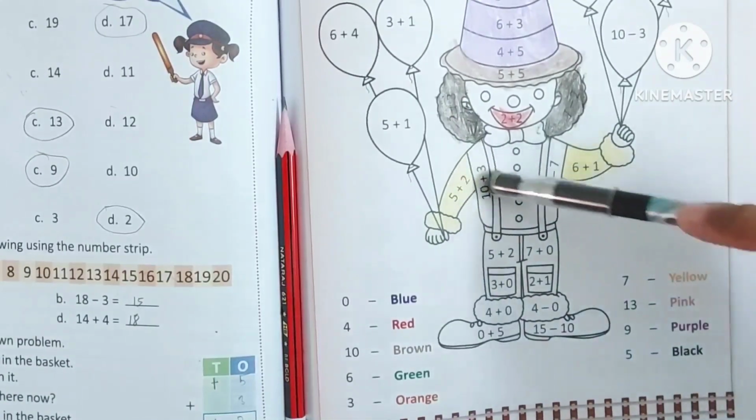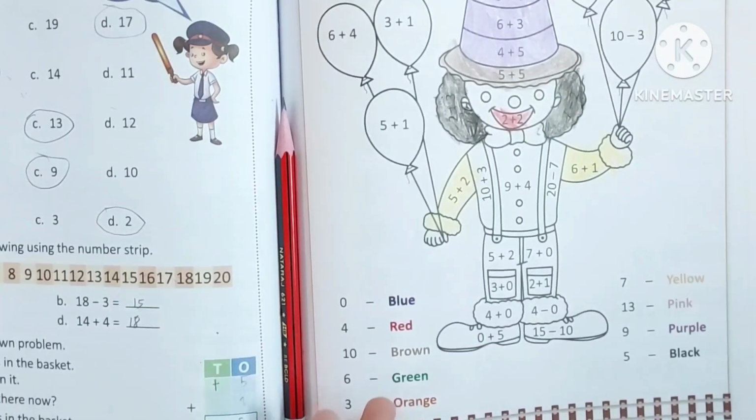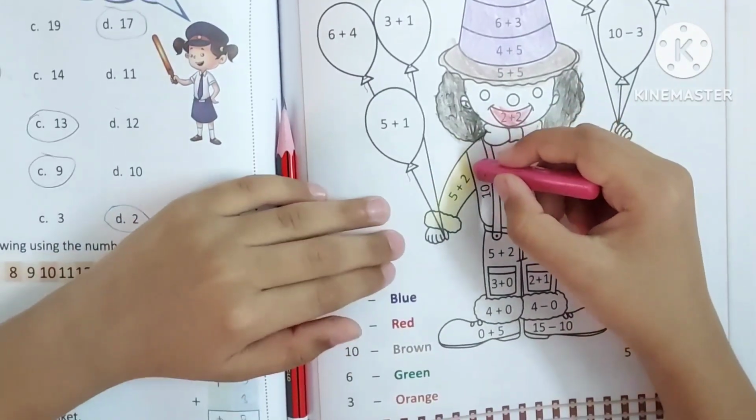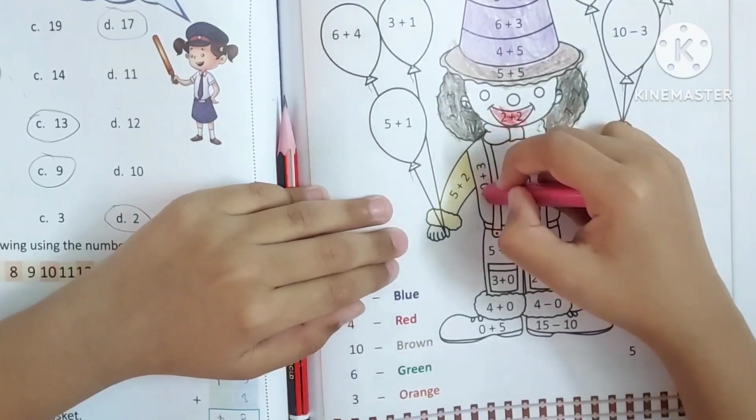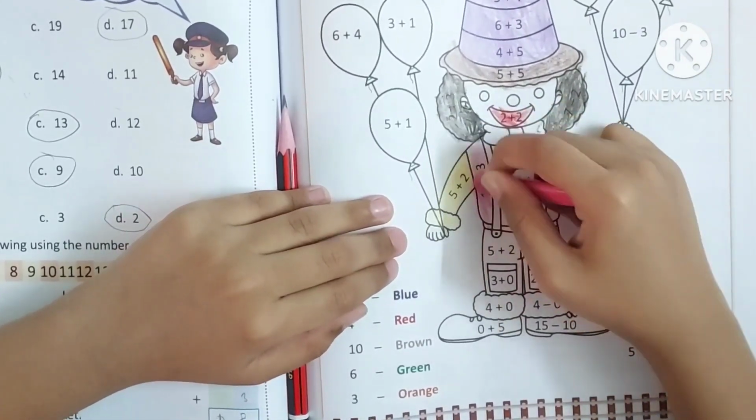Next, 10 plus 3. 10 in the mind, 3 in the fingers. 10, 11, 12, 13. 13 is pink. Pink is my favorite color.